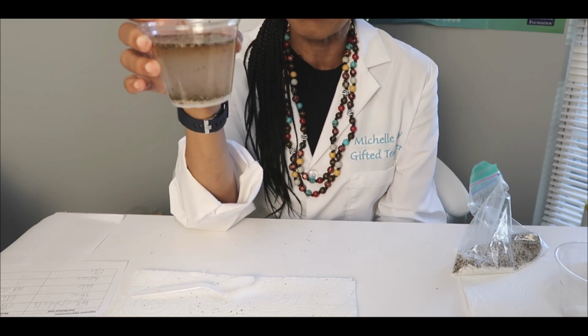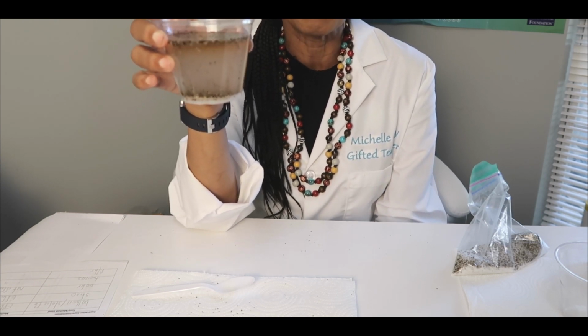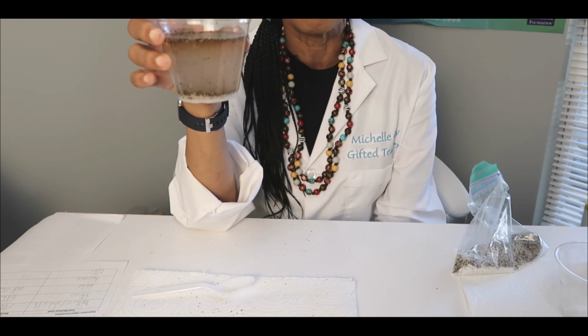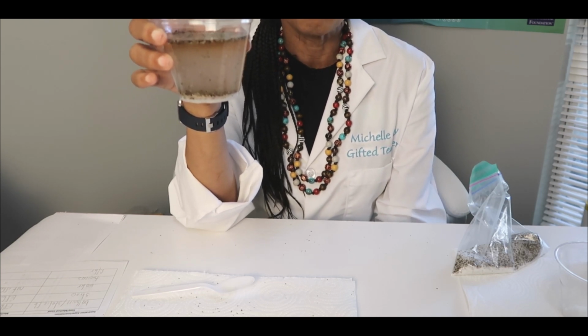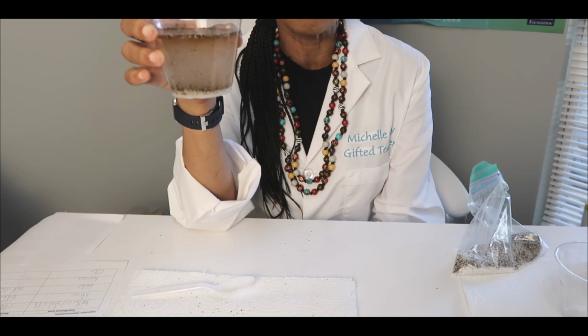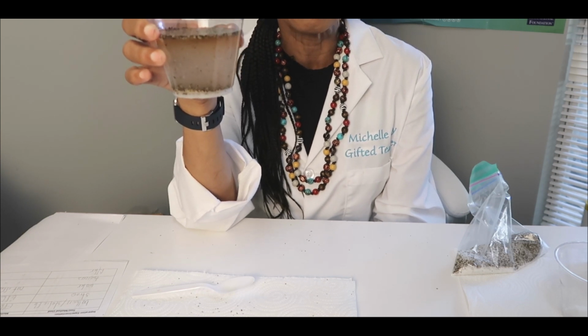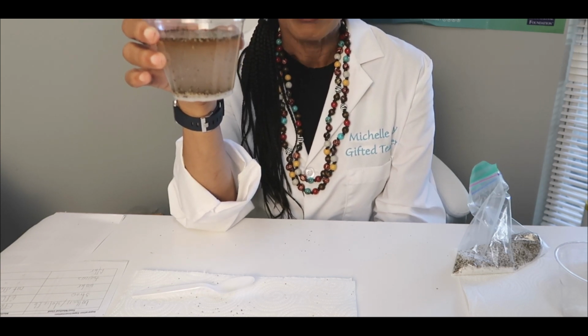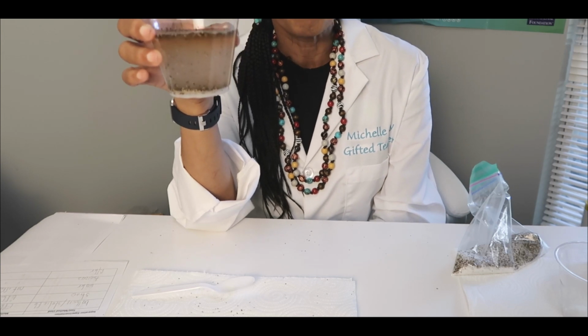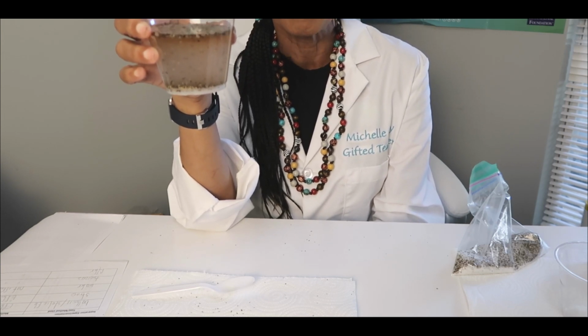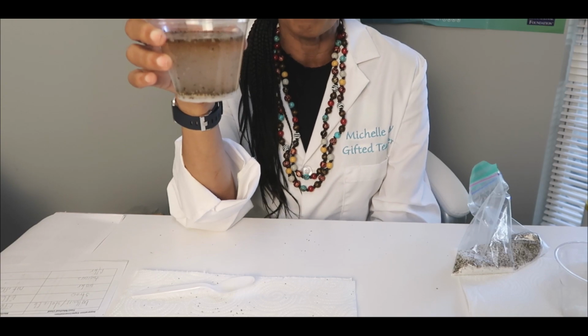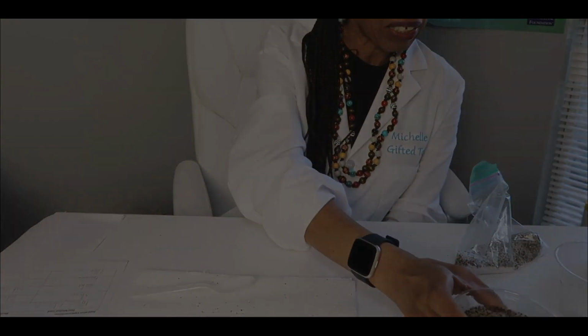And so when you think of solubility and you think of things like sand, you think of rocks, they're not soluble. They will not dissolve in water. But when we think of sugar, we know that sugar is soluble because it does dissolve in water. All right.